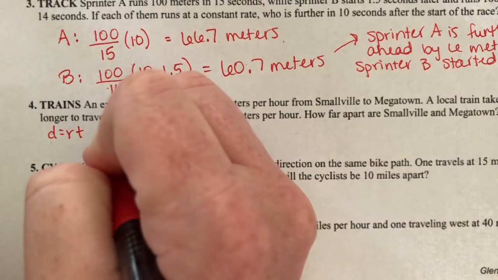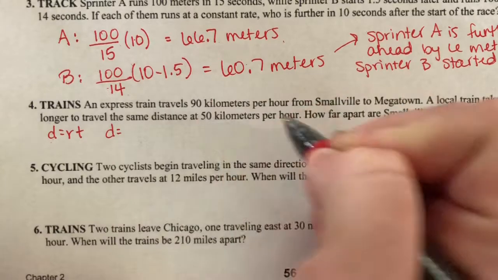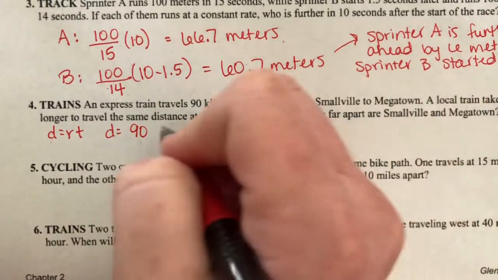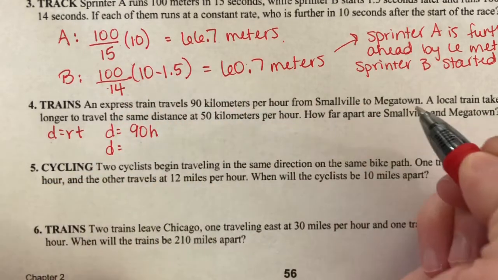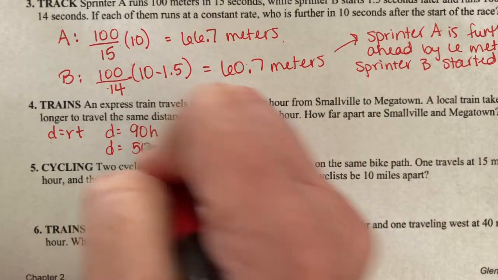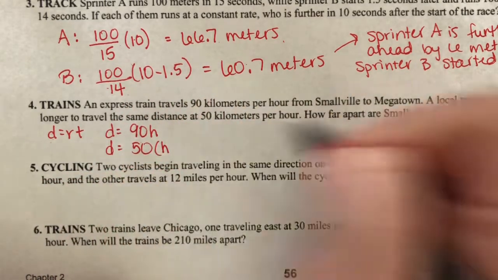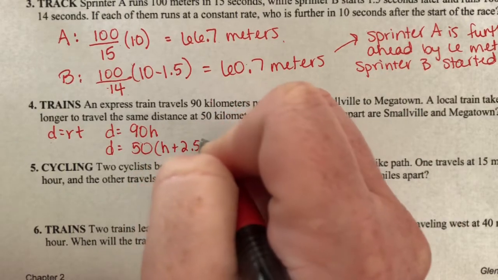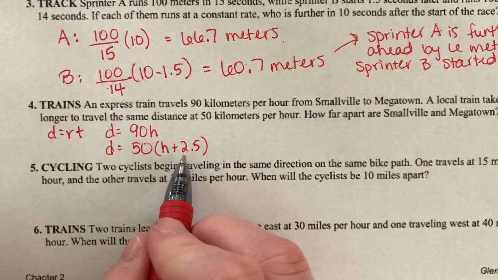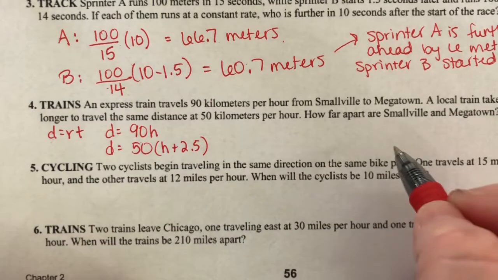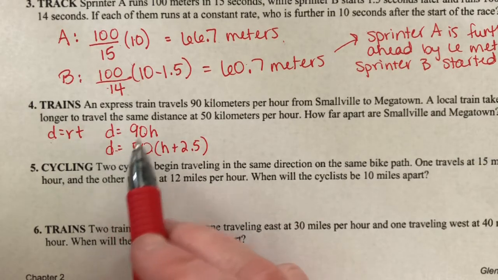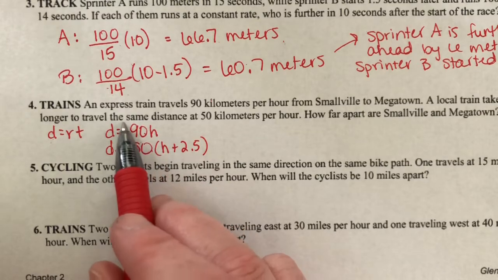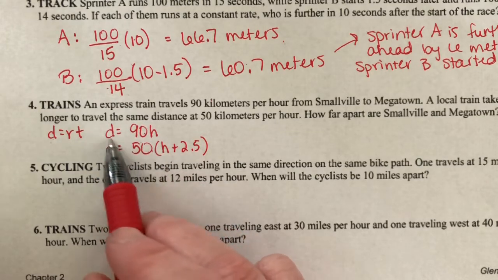So for the express train, I can say it's 90 kilometers an hour times however many hours he goes. For the local train, he's going 50 kilometers an hour times h plus 2.5 hours. It takes him 2.5 hours longer to go at his rate, right? But they're both going the same distance. So I can actually set them equal to each other because the total distance that they're both going is the same.